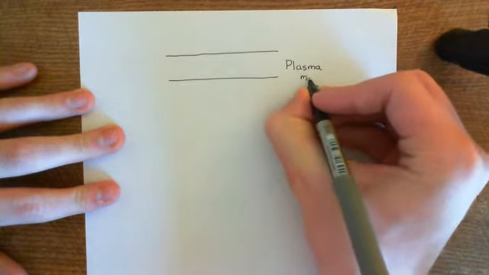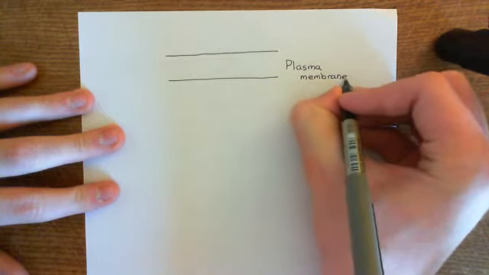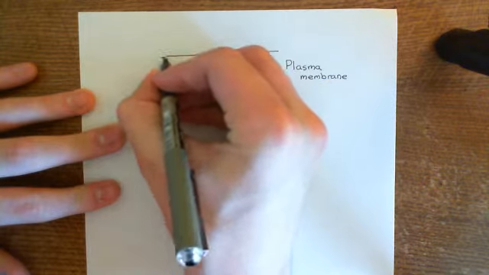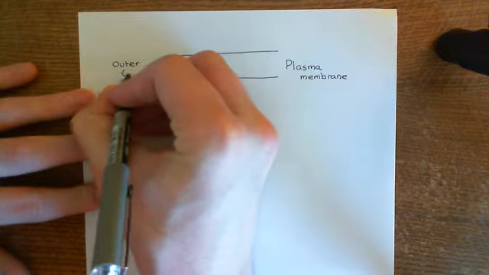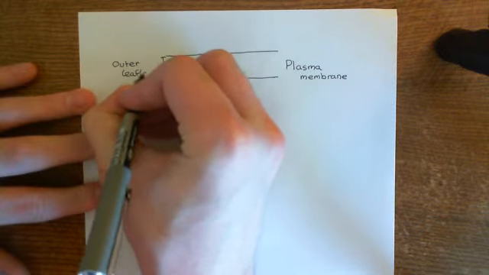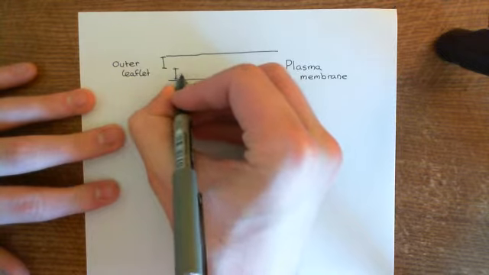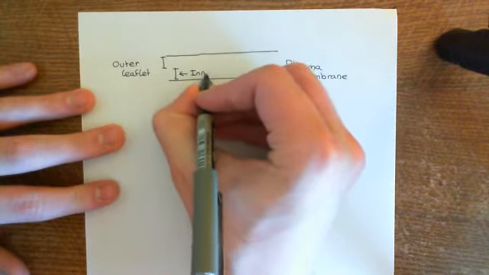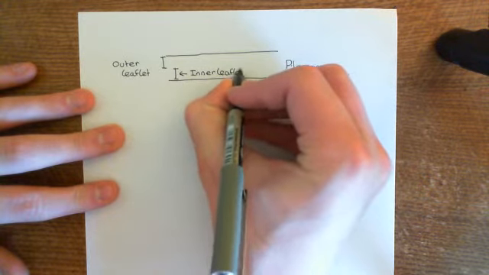The outer layer of phospholipids, which faces the extracellular fluid, is called the outer leaflet. The inner layer of phospholipids, which faces the cytoplasm of the cell, is called the inner leaflet of the phospholipid bilayer.